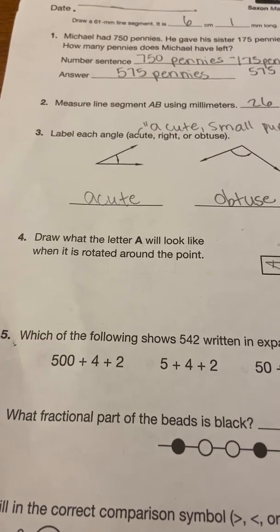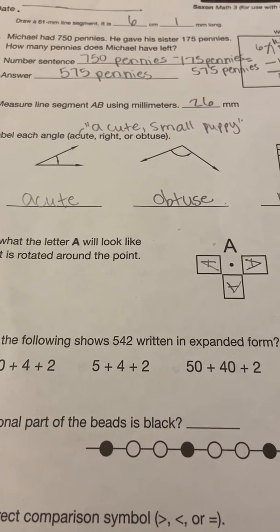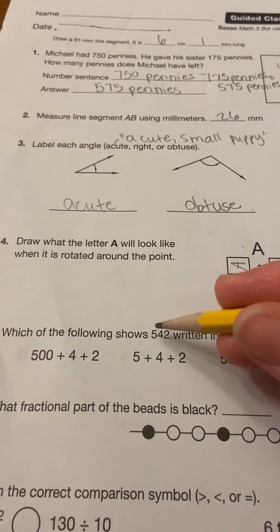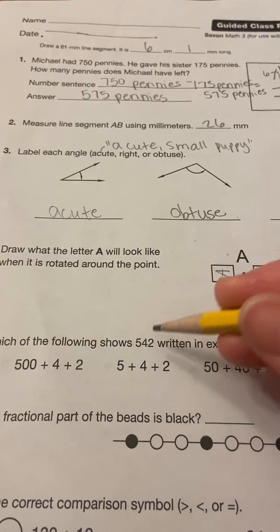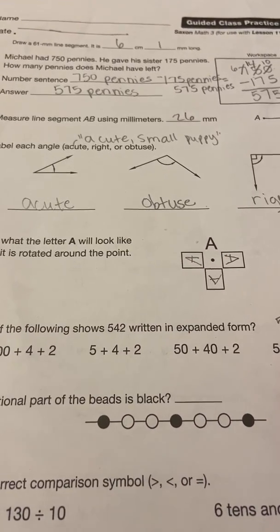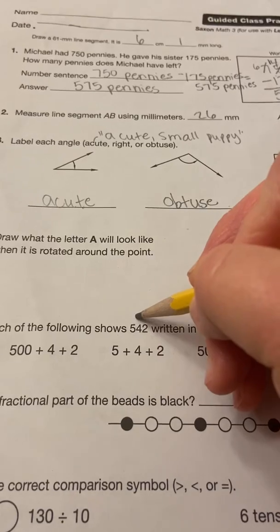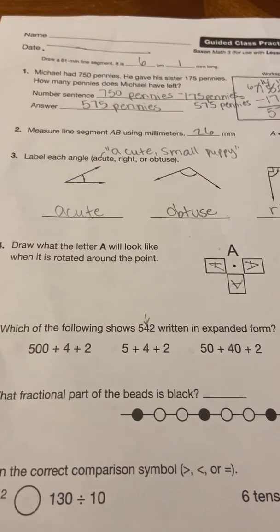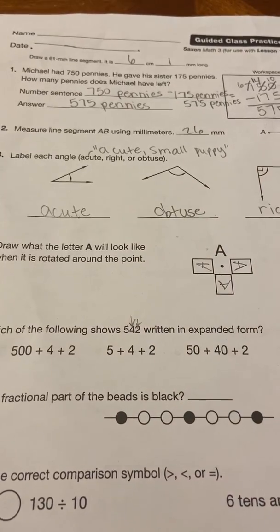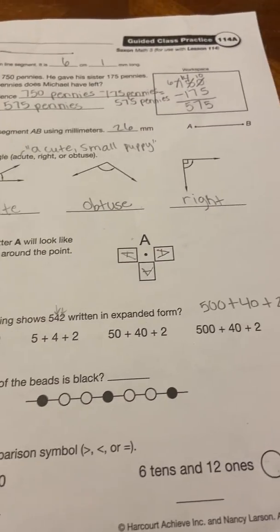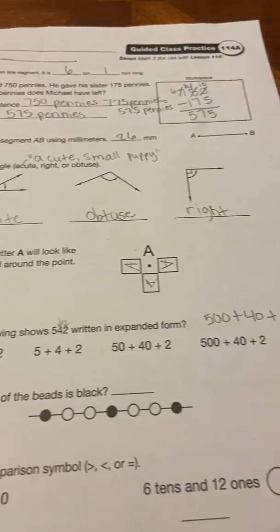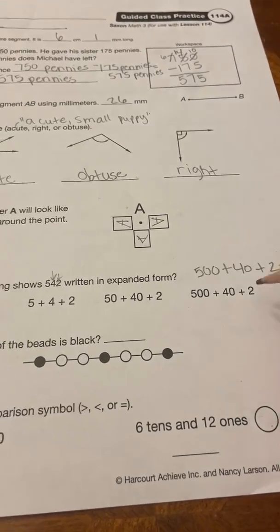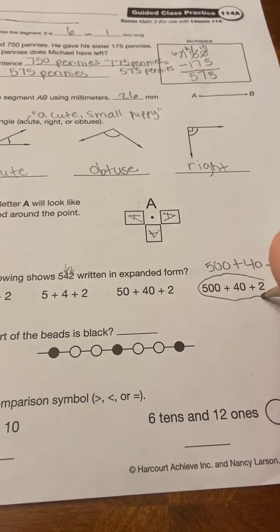Okay, number 5, which of the following shows 542 in expanded form? Okay, well first let's write it ourselves. If we have our 5, it would be in the hundreds position, so it'd be 500 plus. The 4 is in the tens position, so it'd be 40, plus our 2 is in the ones position. So we need to find a number sentence that looks like this. So let's see, I would say it's our last one. So circle that one.